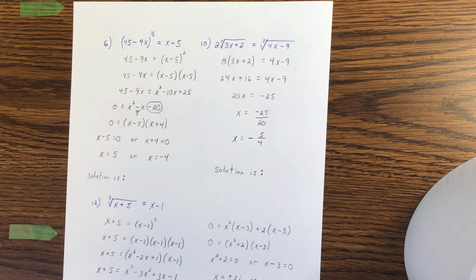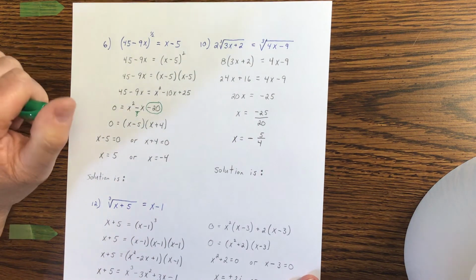If you do your math mentally, we're dealing with number 6, you will find that only one of these is a solution.